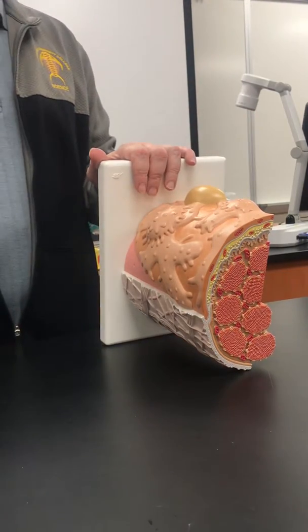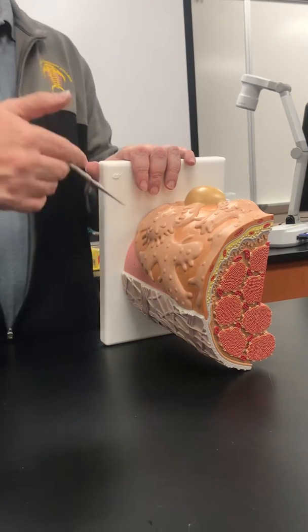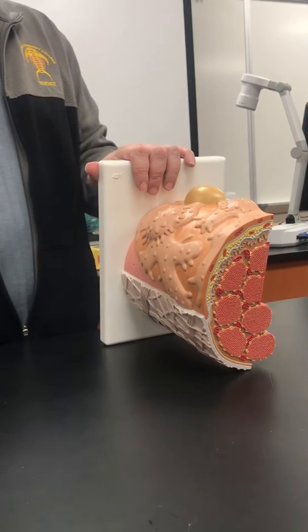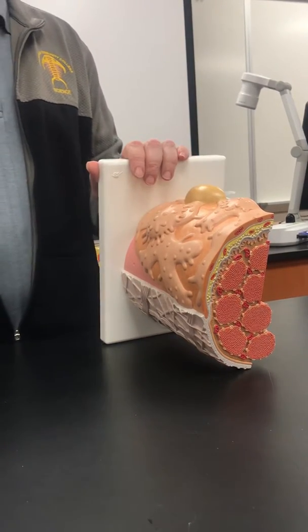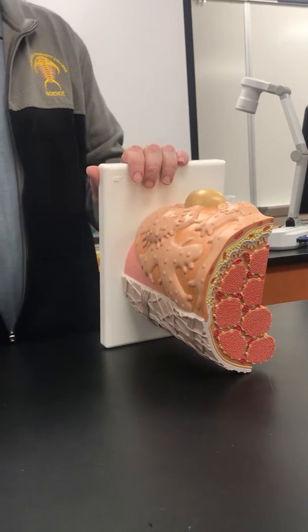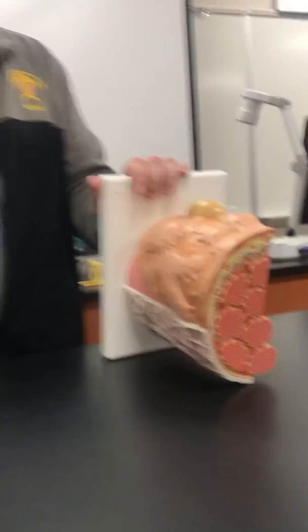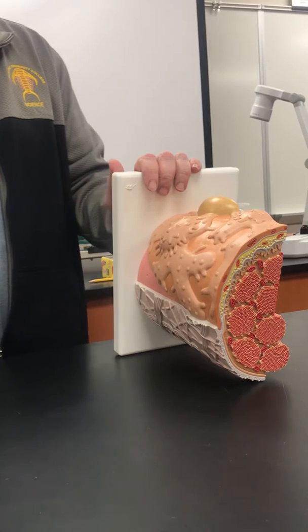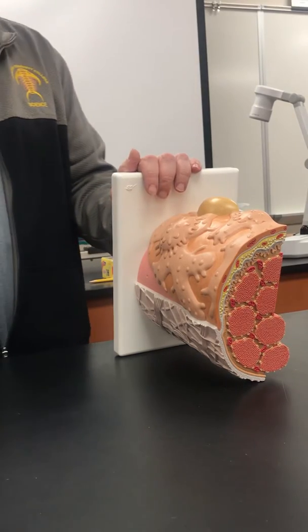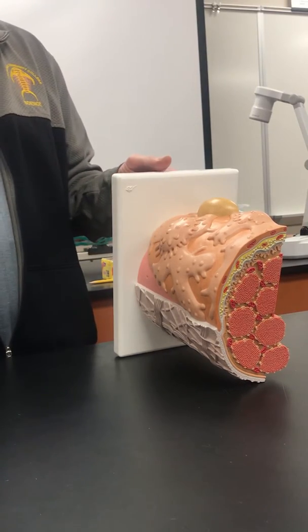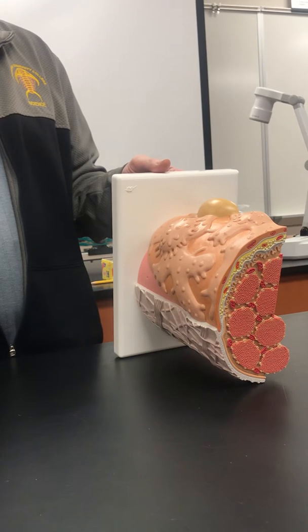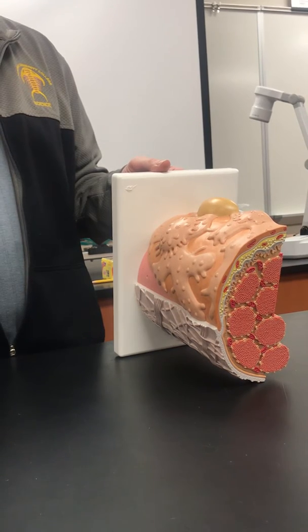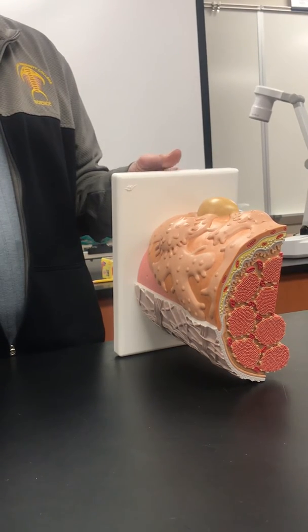So I don't have a picture or a figure or a model, but I can ask you a question. The connective tissue layer wrapped around a fascicle of skeletal muscle fibers is a perimysium. The perimysium wraps around the fascicle. Sorry. A lot of words.